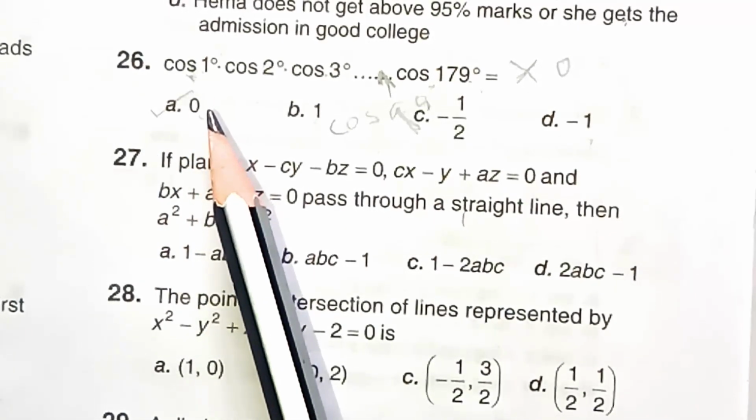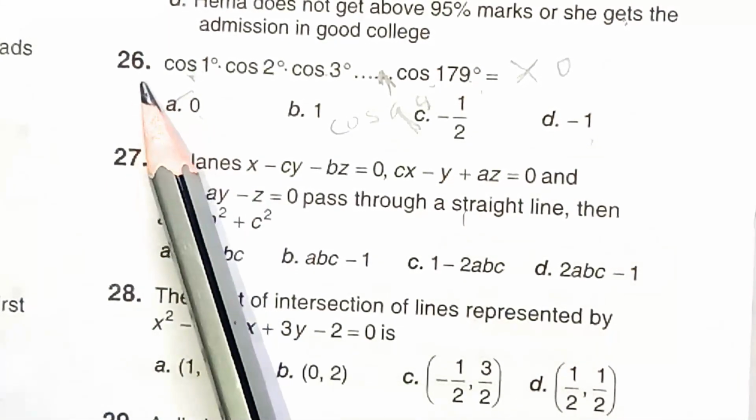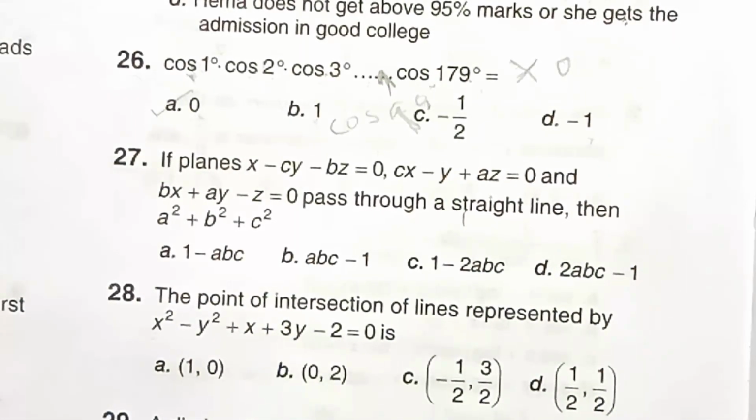Okay, I hope you all have understood the solution of question number 26. I don't think we have to go for the handwritten solution.